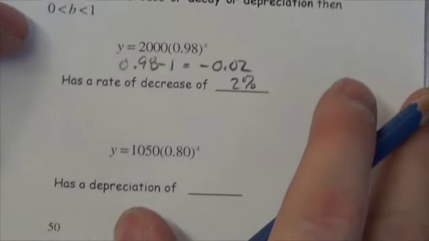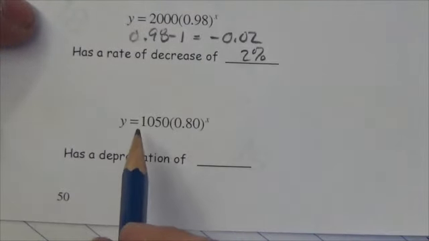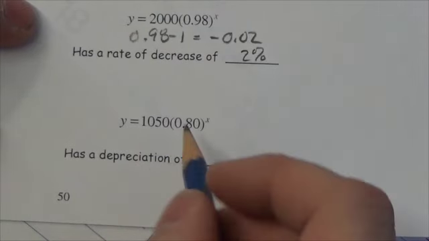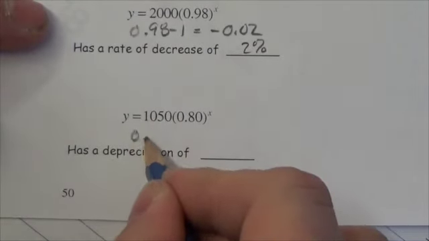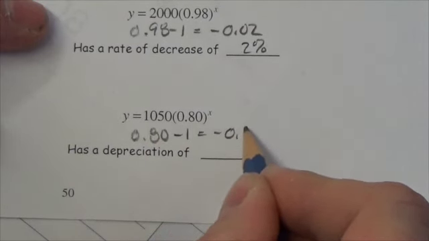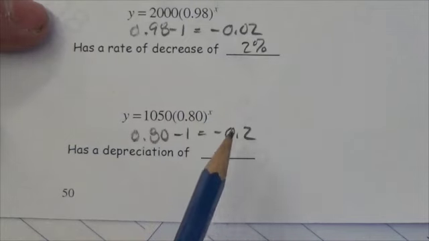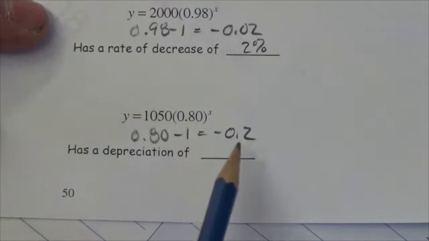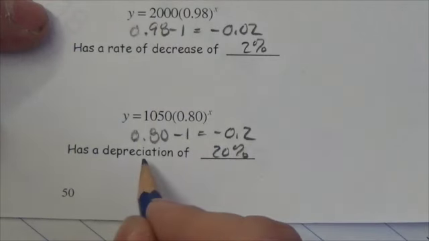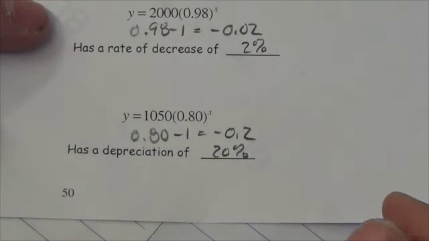Okay? Down here, we've got 1050 times 0.8 to the x. So there's our B value. We're going to take 0.8, subtract 1 from it, and we're going to get negative 0.2. And this represents a loss, now this is a bigger loss here, of 20%. A depreciation of 20%.